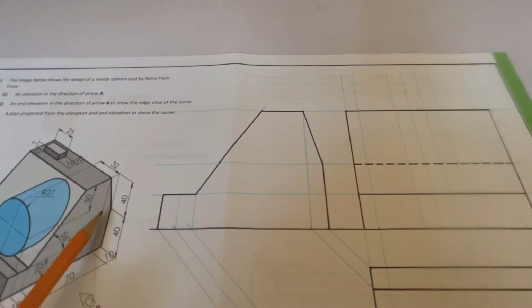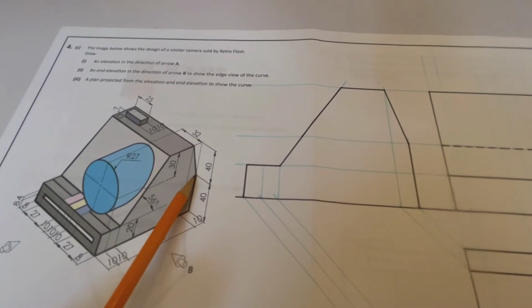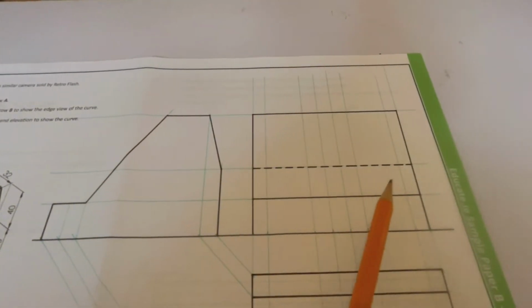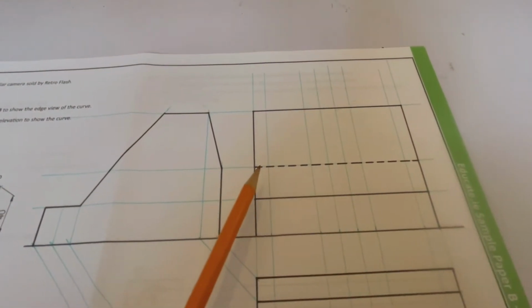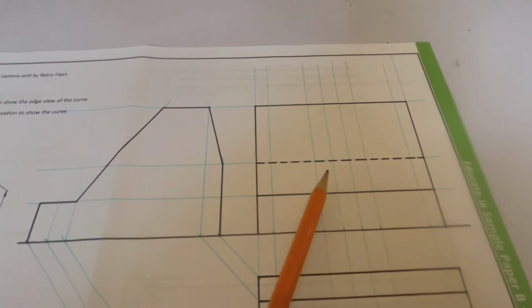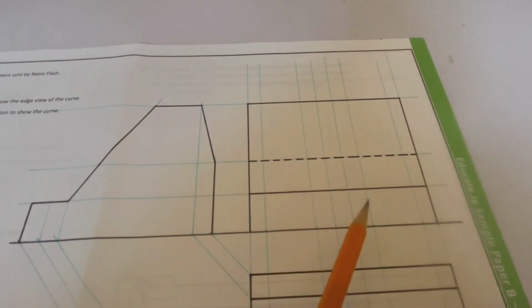40 brings us up to this edge here at the back, and that's why it's indicated as a dotted line in the elevation, because it can't be seen, and then up another 40 to get the top.